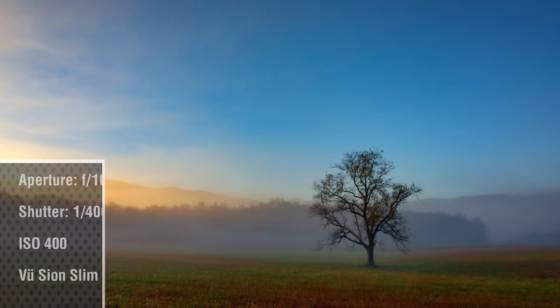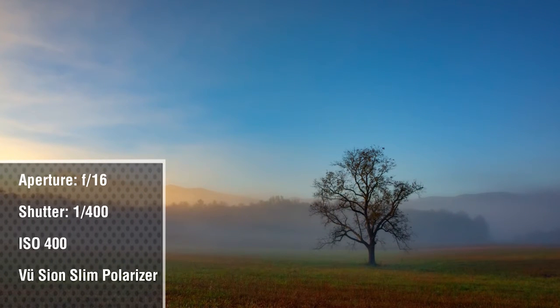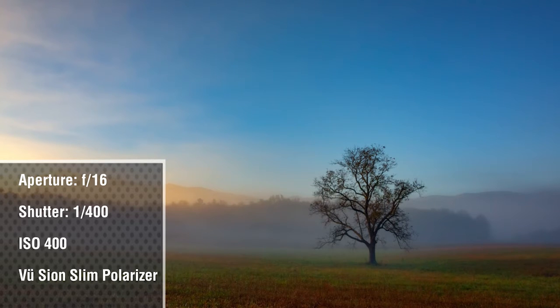Well, when the sky is hazy and bright, and also the foreground is in shadow or darker than can be captured well without the grad to balance out the exposure, then you might definitely want to use both. So going back to this image here, I used a polarizer on this shot because it helped me reduce the haze coming from the mist in the valley and revealed that blue sky.